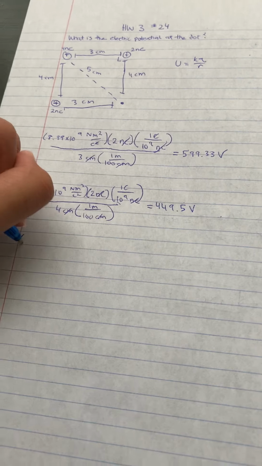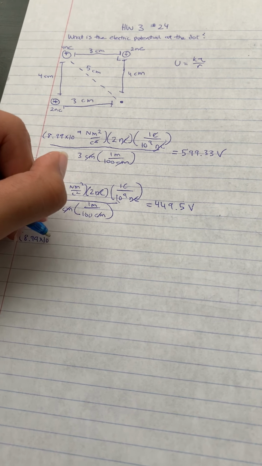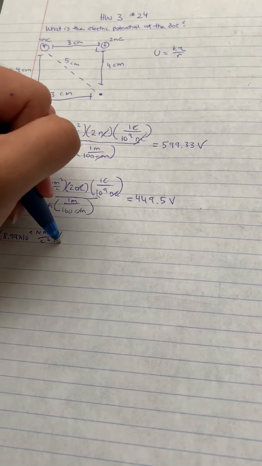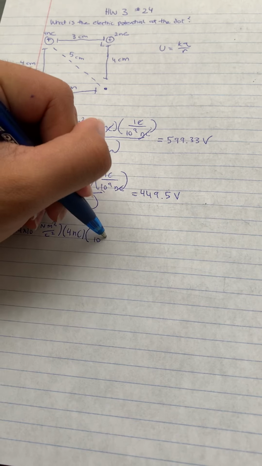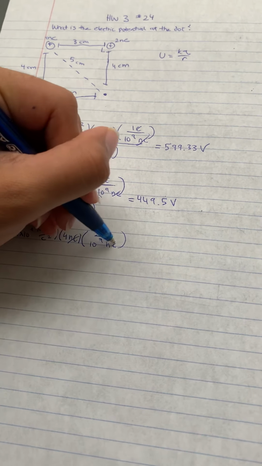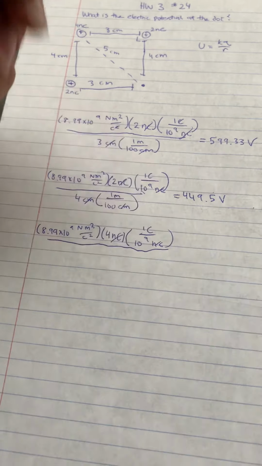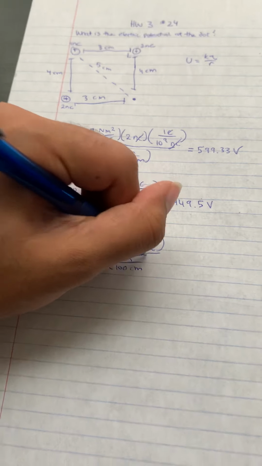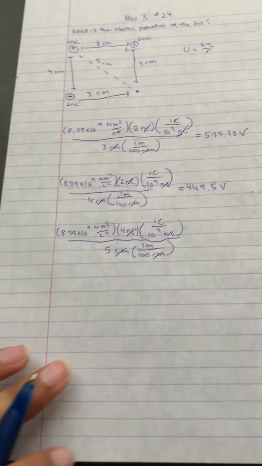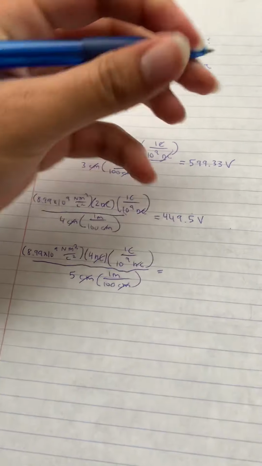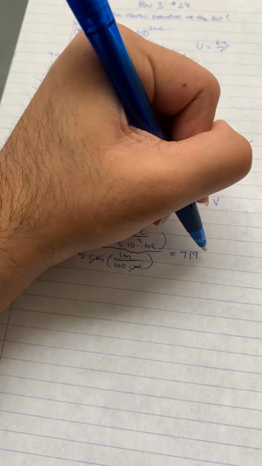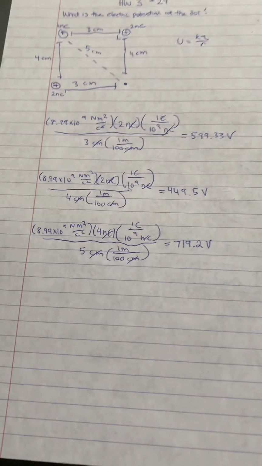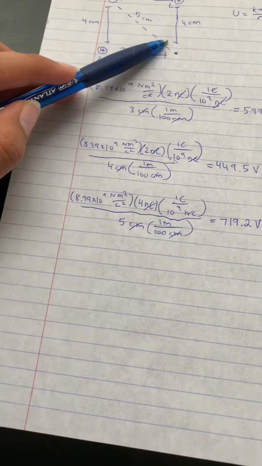And lastly, we know that the distance here is 5 because we found that before. So we do the same procedure again. The value of K. This time our charge is 4 nanocoulombs. 10 to the power of 9 again. And divide that by 5 centimeters now. Convert that to meters again, so you divide by 100. And if you plug that all into your calculator, you will get 719.2 volts.